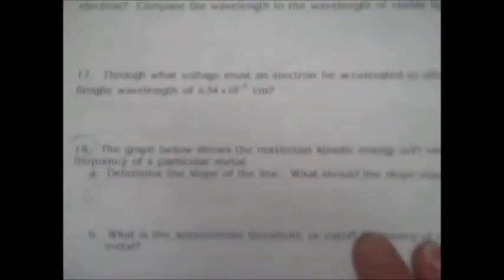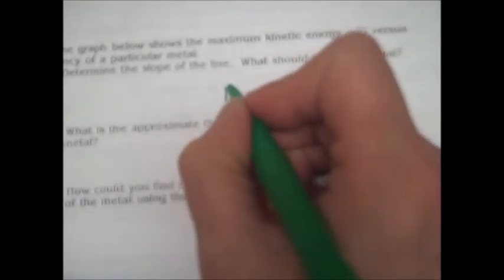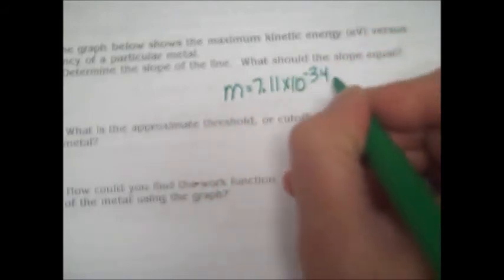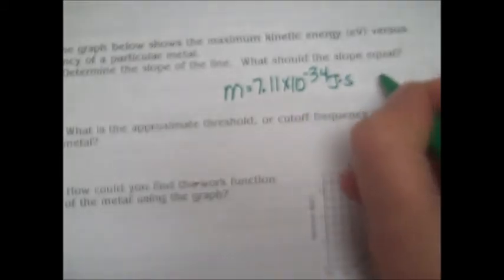And lastly, I wanted to just look at 18 very briefly, where 18 is a graph problem, photoelectric effect, pretty common of what you might see. For the first part, this shows max KE versus frequency. Find the slope of the line. Remember, when you're trying to find the slope of the line, choose 2 points on that line. I like to choose 2 easy ones to kind of find my slope. And then you can do rise over run. And all in all, I found that the slope is 7.11 times 10 to the minus 34 joule seconds.